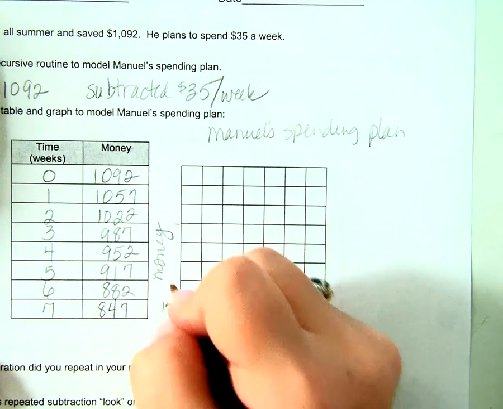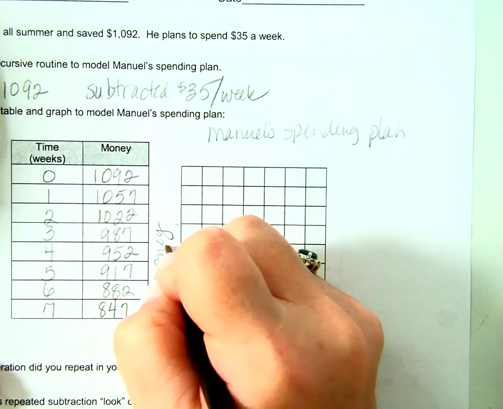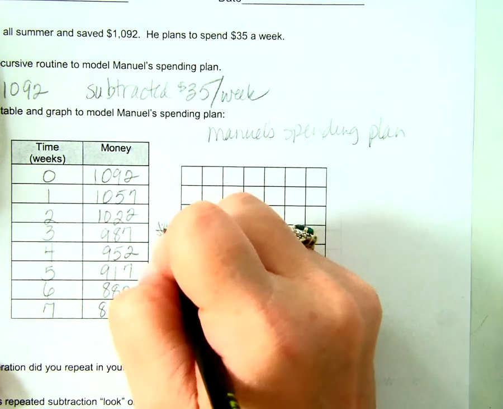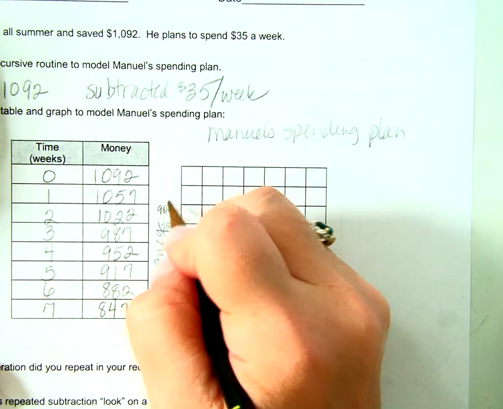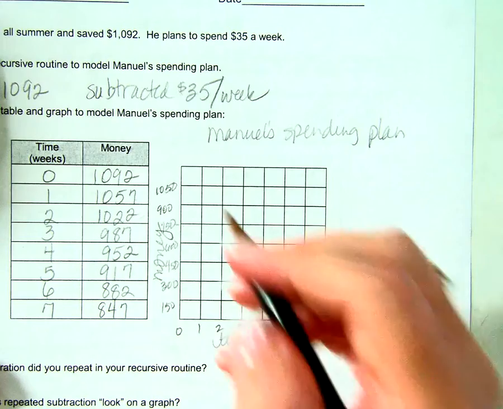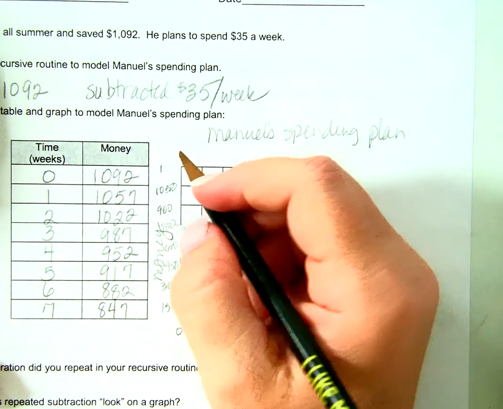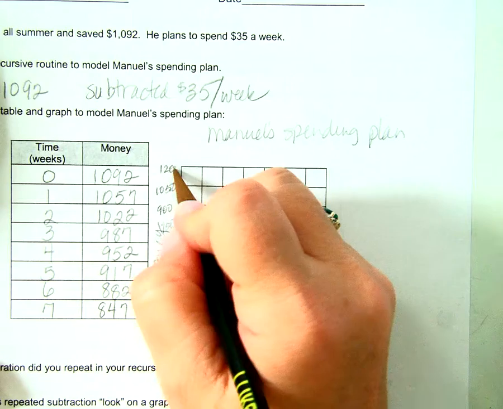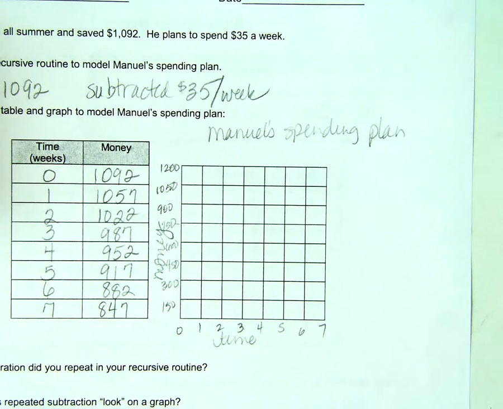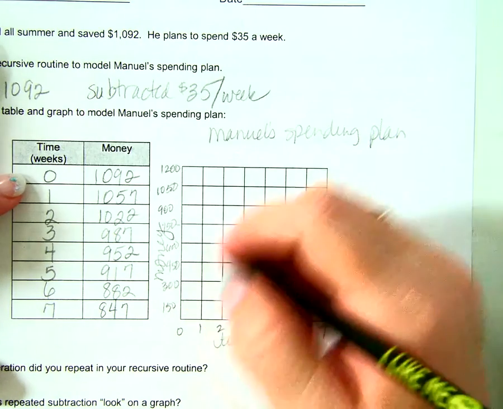So 150, 300, 450, 600, 750, 900, 1,050, 1,200. We good? So we got to plot the points. And we got to do it kind of fast because we're running out of time.